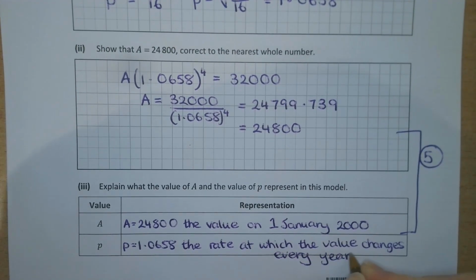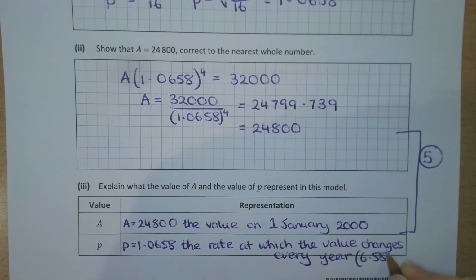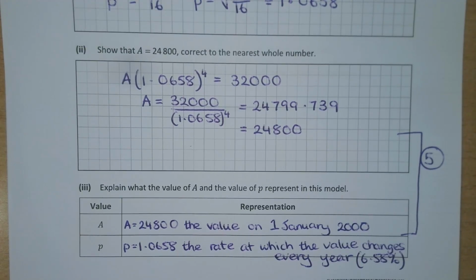So as a percentage, we're talking about 6.58%. If we wanted to go into that level of detail, we could. But it's a 6.58% annual increase in the value of the painting. So altogether, that will give me 5 marks.